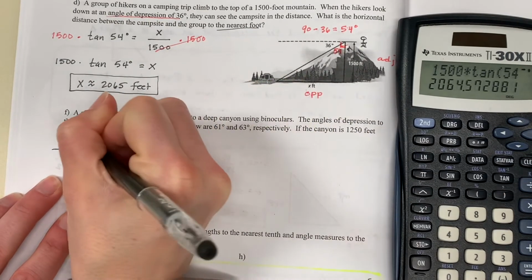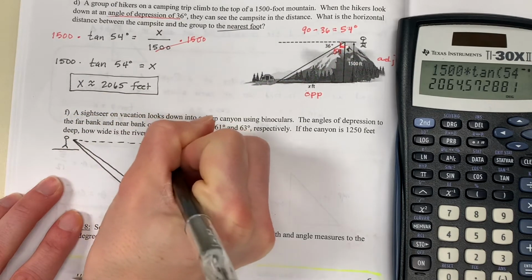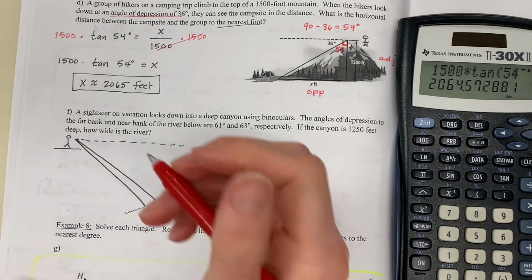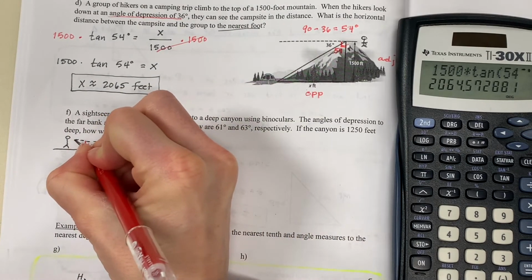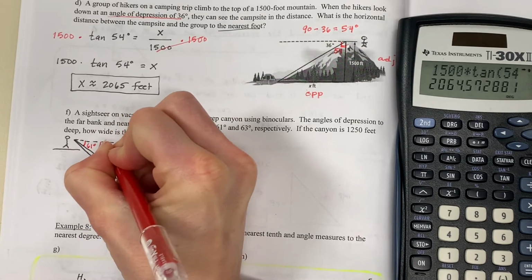Now, these create angles of depression, which means we have to have a horizontal line of sight, okay, of 61 and 63 degrees. So here's 61 degrees, and here's 63 degrees.